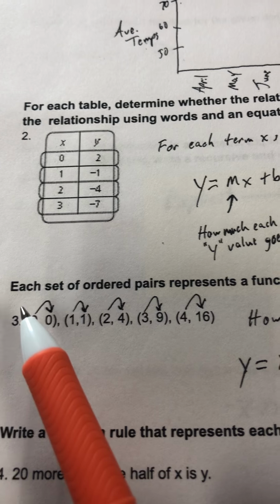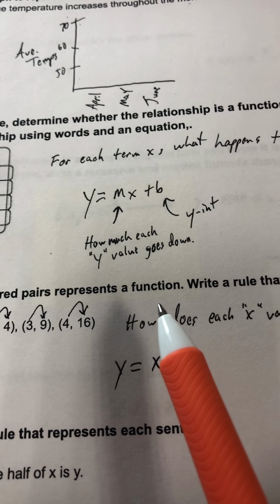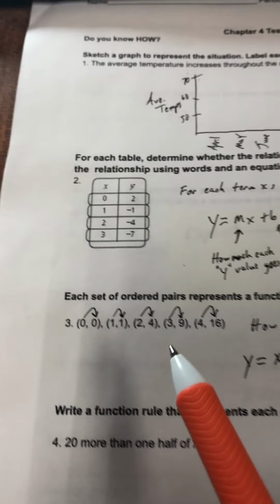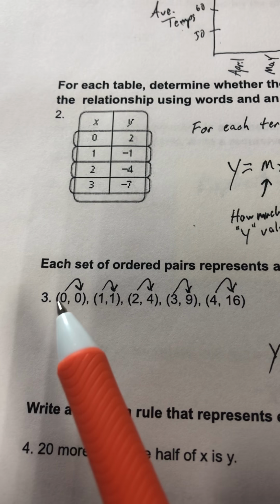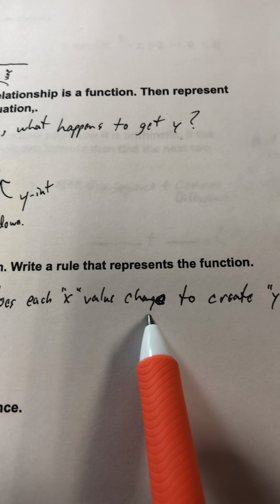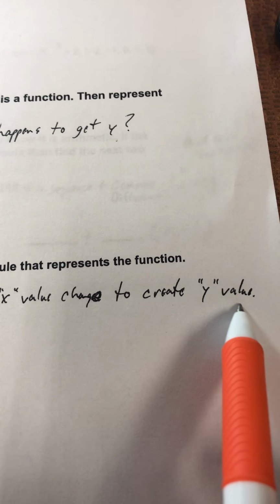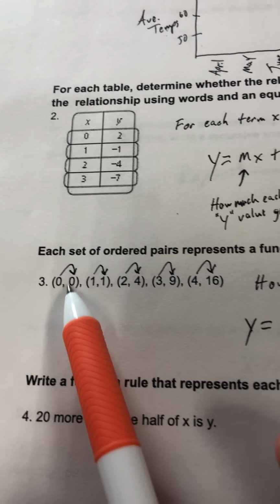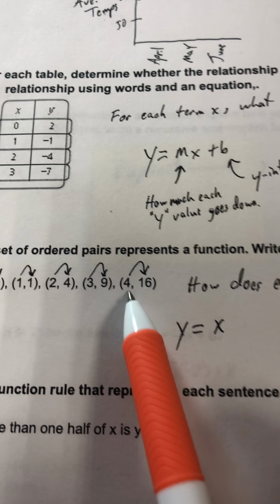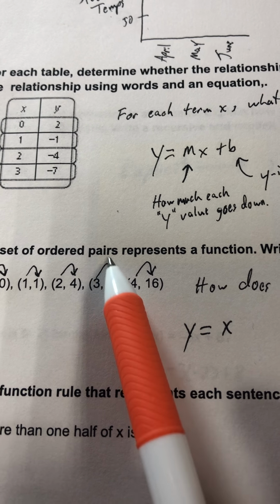For number 3, each set of ordered pairs represents a function. Write a rule that represents the function. So, in other words, how does each x value change to create the y value? If you look at these first two, they might not make sense, even this one, but when you look at 3 and 4, how does the 3 become a 9?